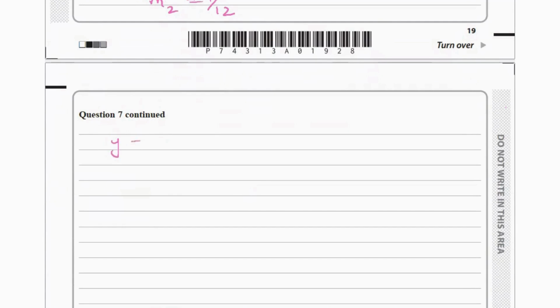So y equals 16 over 9 times 3 times 1 minus 7 over 3, because k is 7 over 3. That gives us a value of 8 over 3. So P is (1, 8 over 3), and m is 1 over 12.